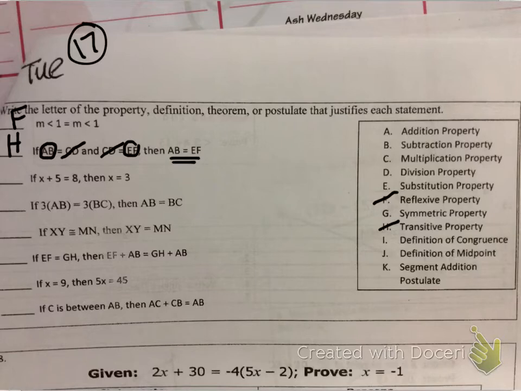For the next one, we have an equation, and then suddenly the equation has x isolated. So how would you isolate the x? How would you move that 5 to the opposite side? Because it's positive 5, you would subtract. So this would be the subtraction property to isolate the x.